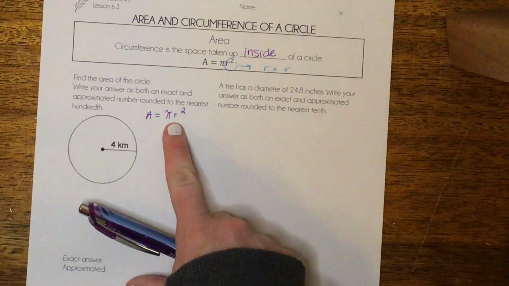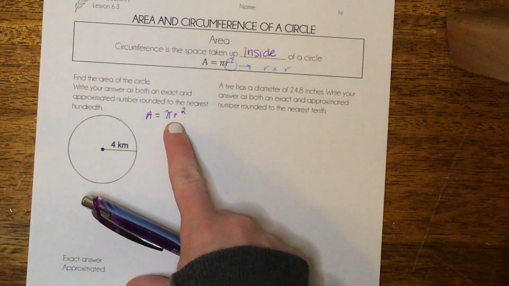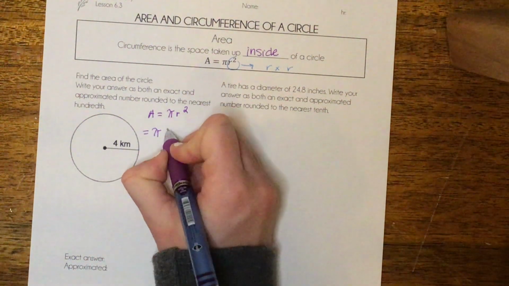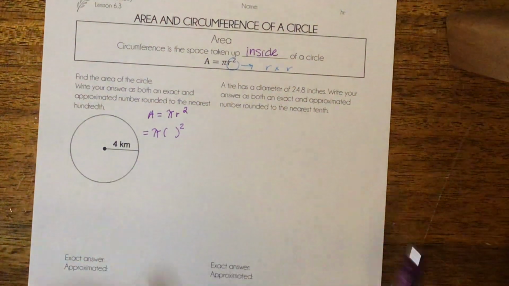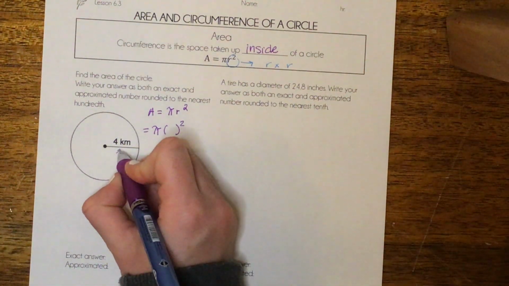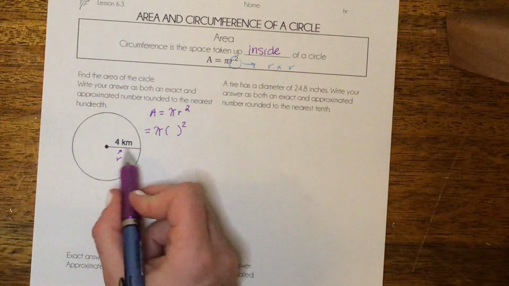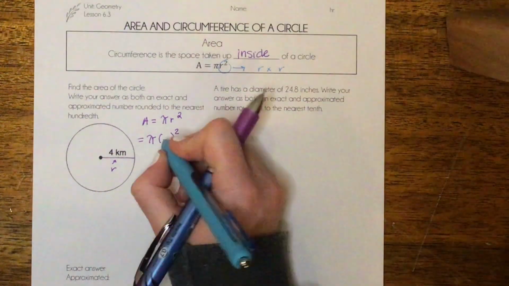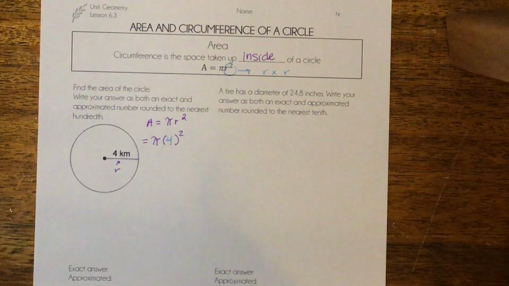So all I'm going to do is, instead of r, replace it with the number that is the measure of the radius. So here's my radius. It's going halfway across, so my radius is 4. So instead of r, I'm going to replace it with 4.